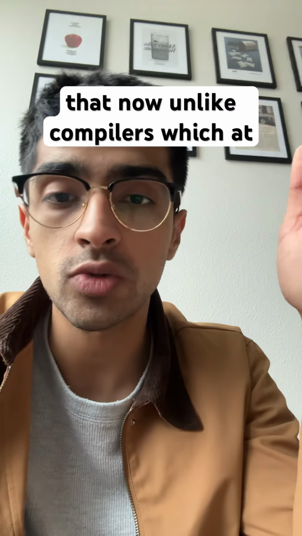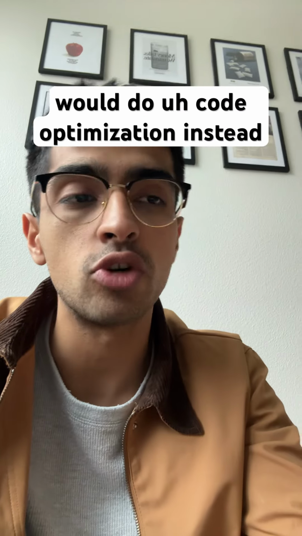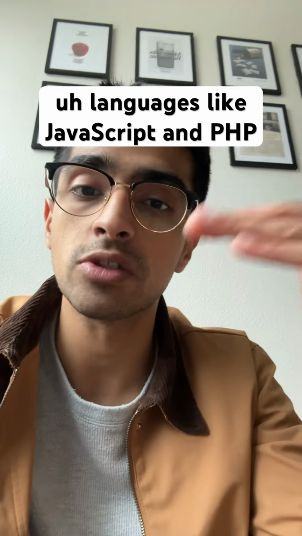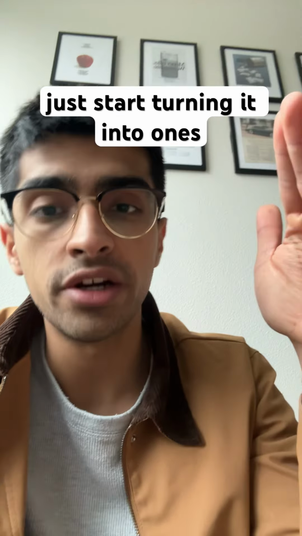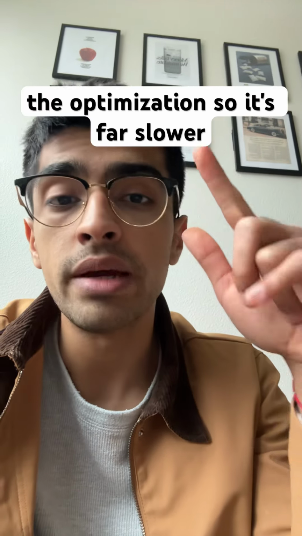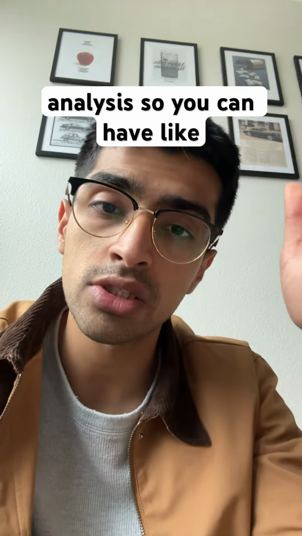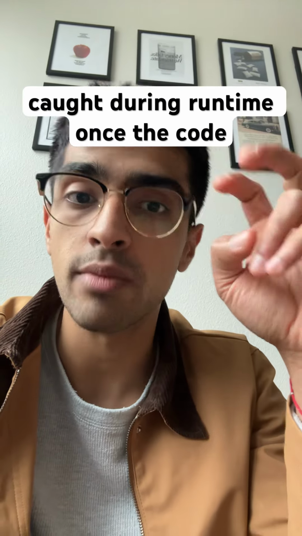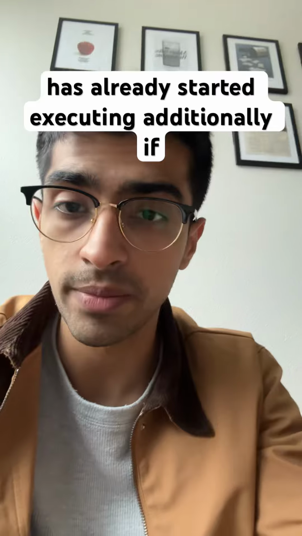Now, unlike compilers, which at this point would do semantic analysis and code optimization, languages like JavaScript and PHP just start turning it into ones and zeros. Now, you don't get the optimization, so it's far slower, but also you don't get semantic analysis, so you can have a lot of bugs that get caught during runtime once the code has already started executing.